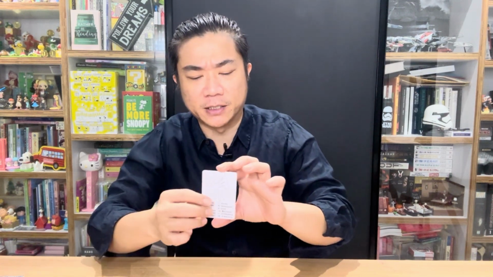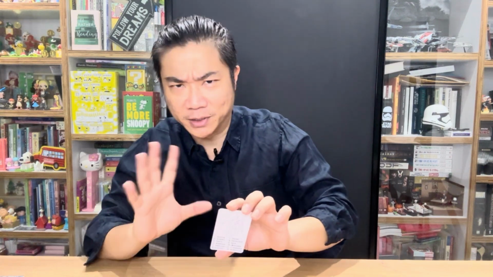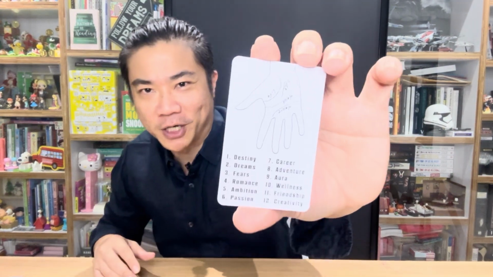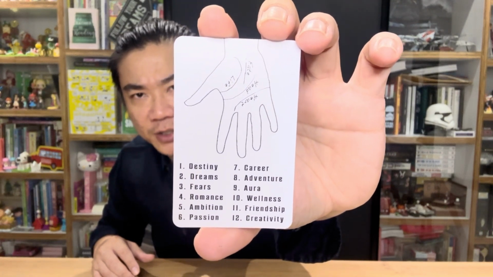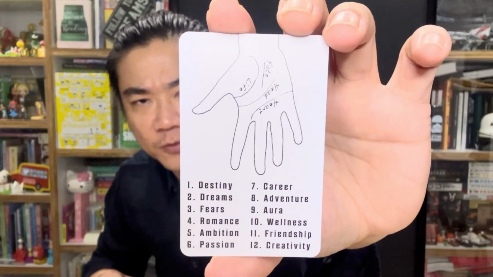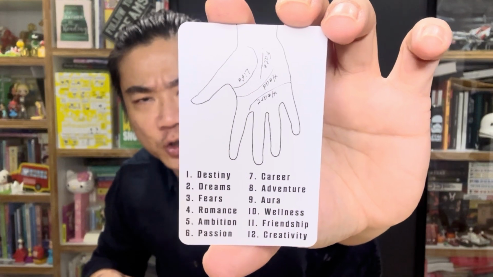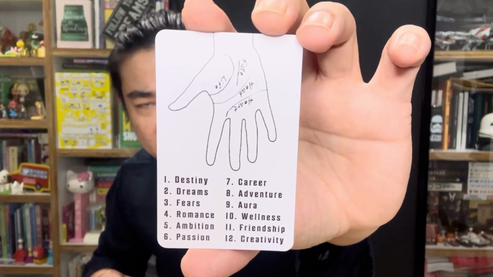Okay, now what is the Palm Reader card? Well, I'll just show it to you really briefly. It's a 2-sided card, but I will just show one side to you, and you'll understand why as we chat a little bit more about this. Okay, so this is what the card looks like. As you can tell, there is an image of a palm over there, along with 12 categories that a spectator can choose from.